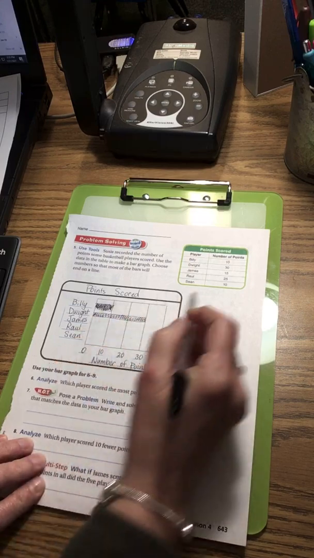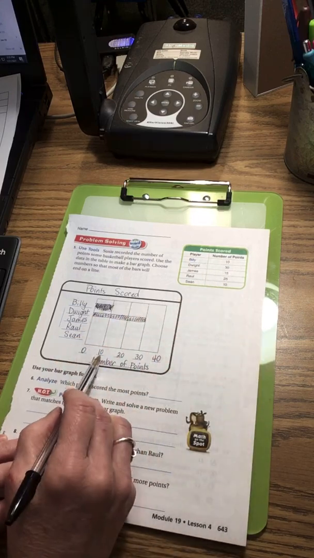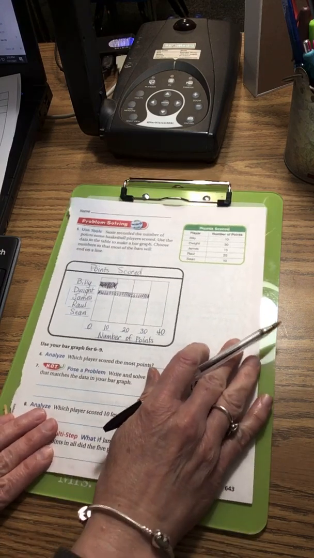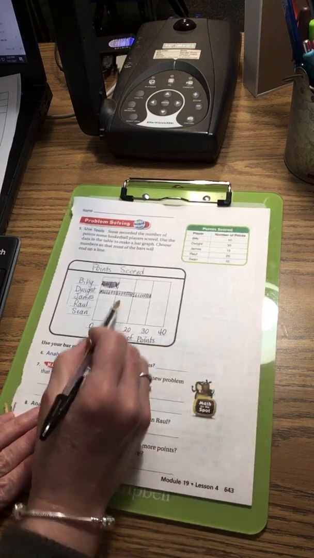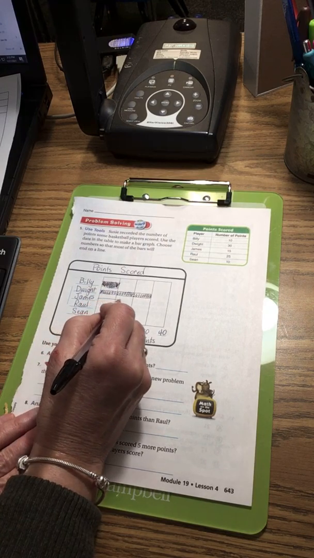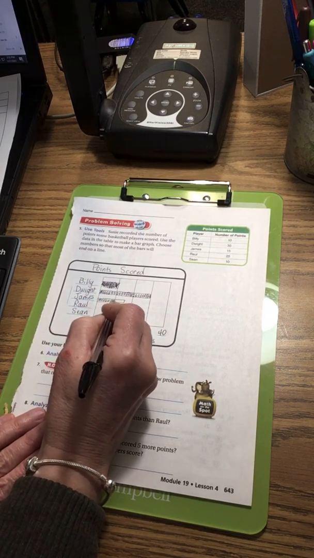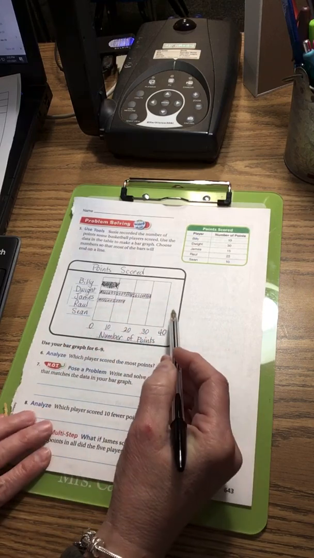And then James has 15. Okay, now we don't have a 15 here, but we have a 10 and a 20. Do you remember what to do? Right, 15 is halfway between the 10 and the 20, so you can go halfway between them and come down like that. So it's 15. It's more than 10 and it's less than 20.